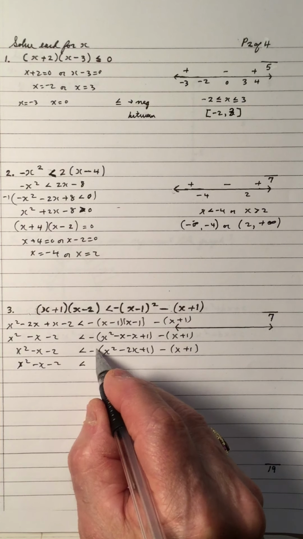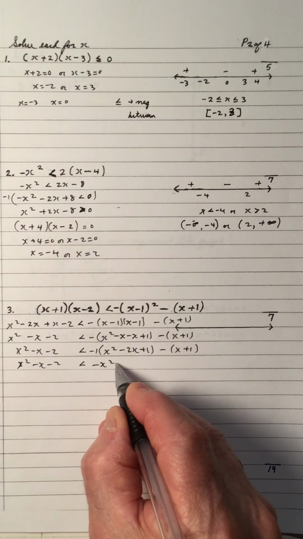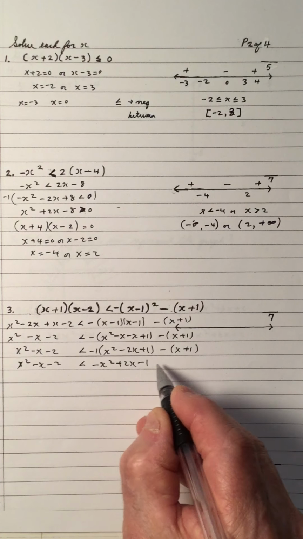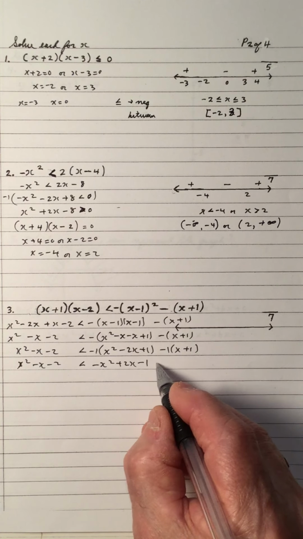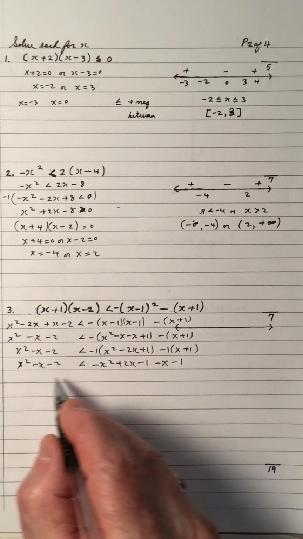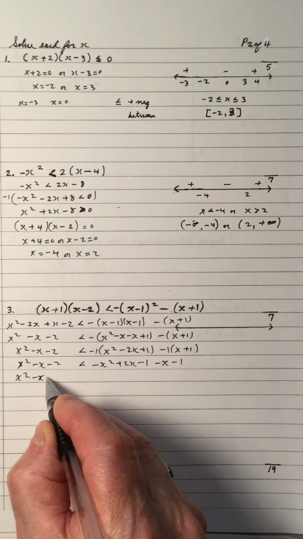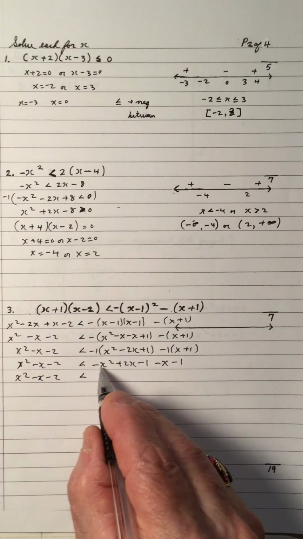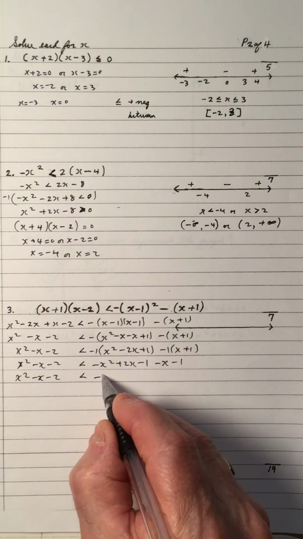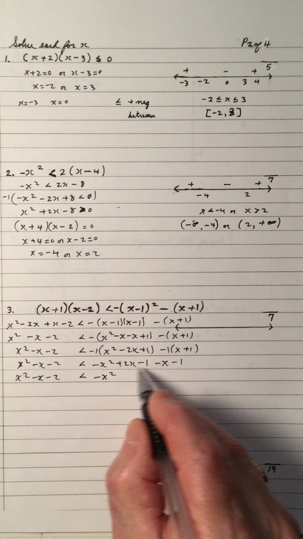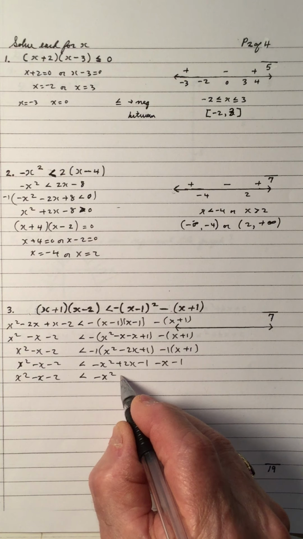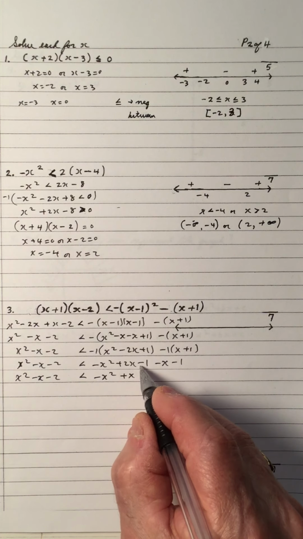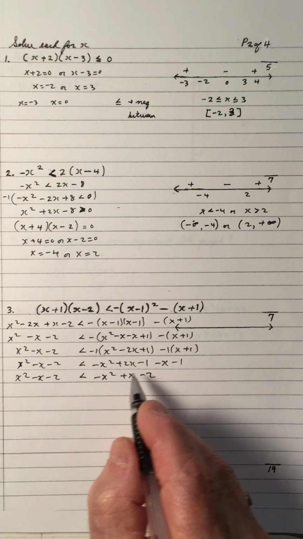Now we'll multiply by negative 1. Negative x squared plus 2x minus 1. Multiply this one by negative 1, negative x minus 1. And we simplify this side, negative x squared. 2x from negative 1x is a plus x. Minus 1 is a minus 2.